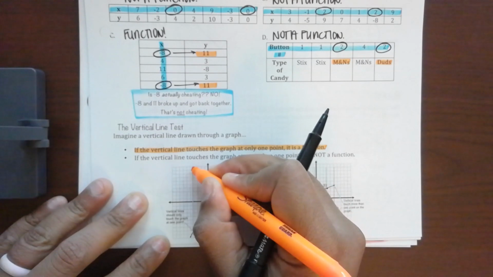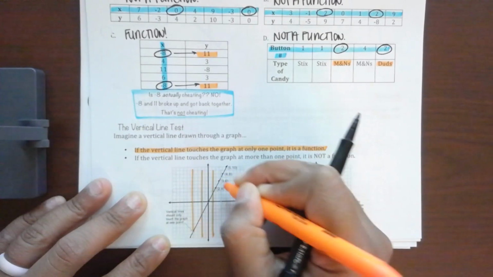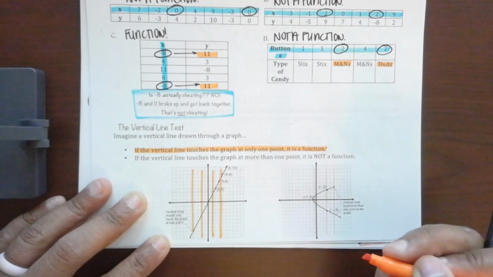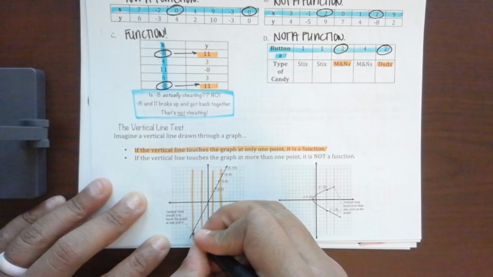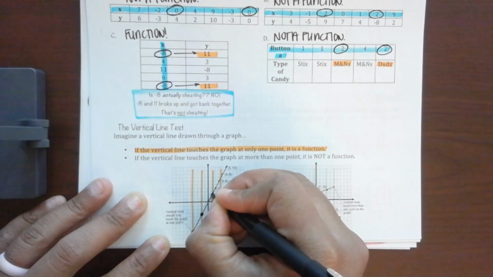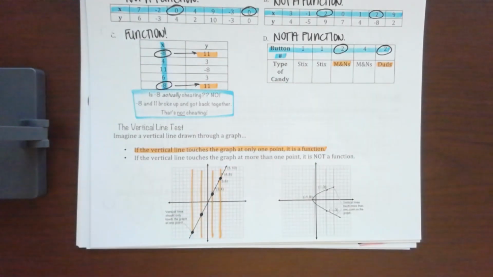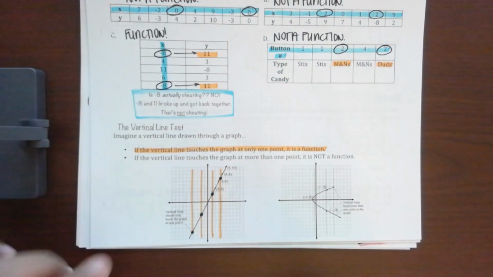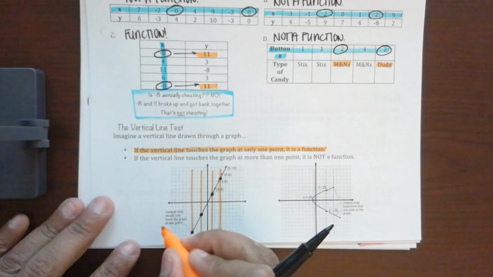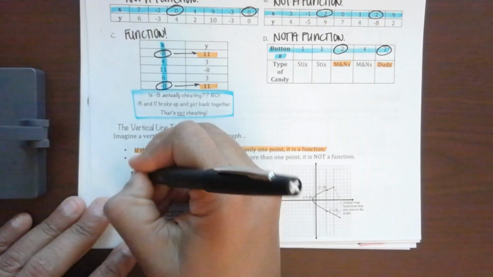So very quickly, I'm just going to highlight this. You see how I'm making the vertical lines on the paper that are already there a little bit more obvious? It only hit that point, that point, that point, and that point. So it only hit the graph at one point. So this is a function.